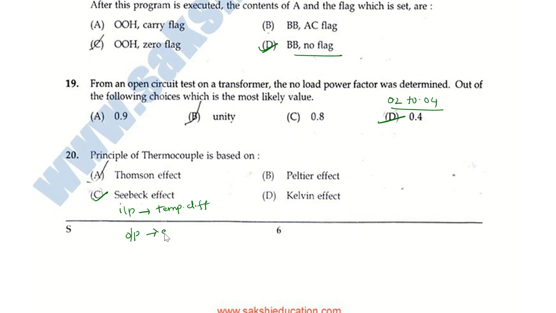Similarly, the Peltier effect is the opposite. In the Peltier effect, you give EMF as an input and the output is the temperature difference. So these two are exactly opposite to each other. So the answer is the Seebeck effect here. Next one.